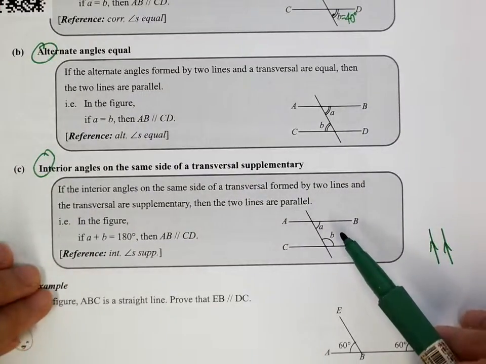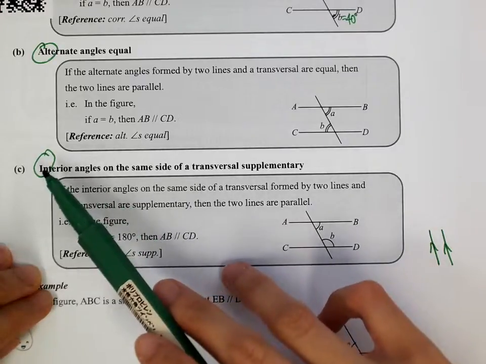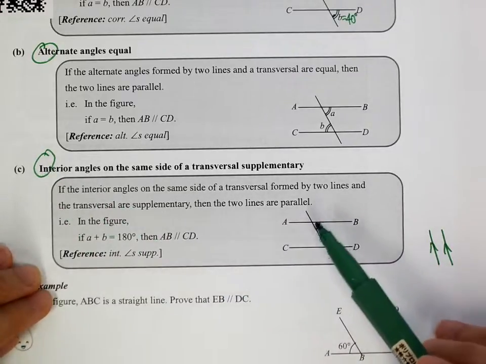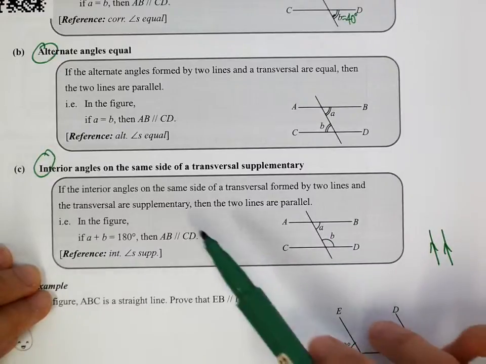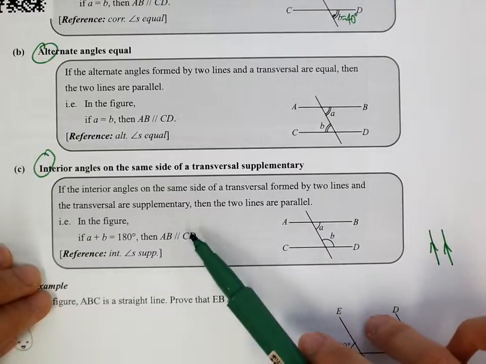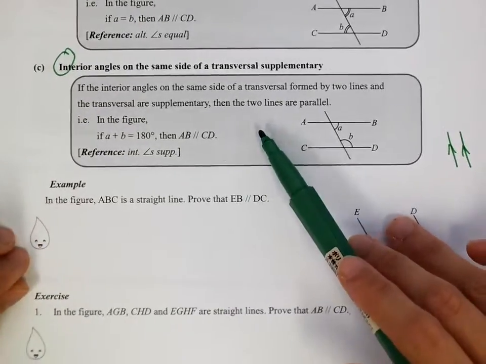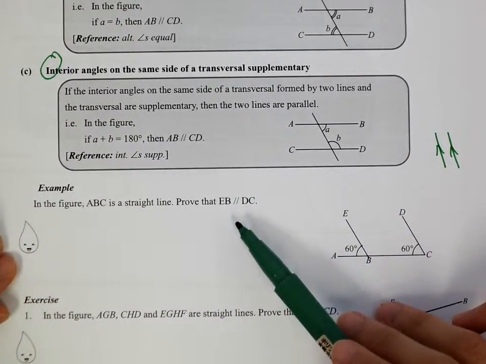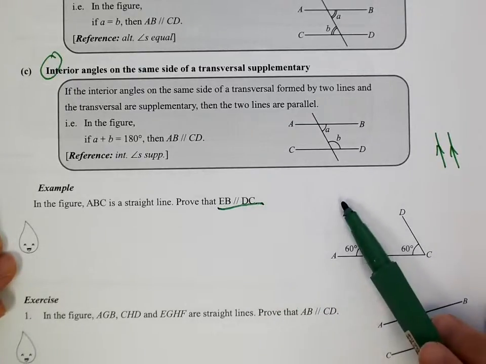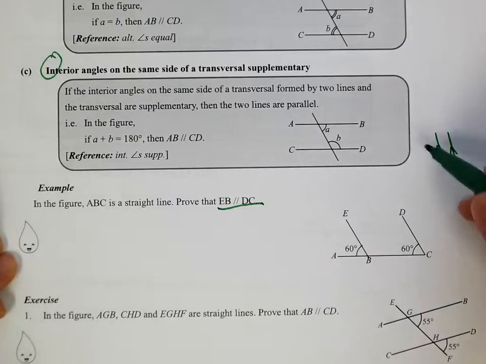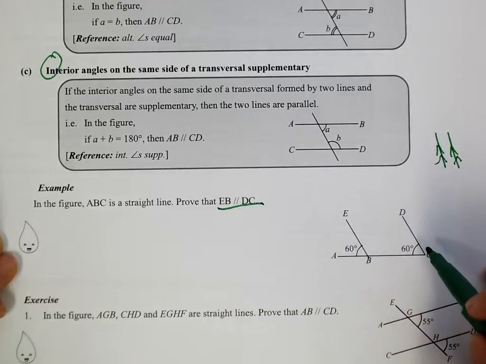The last one is method 3, which is about the interior angles. For this pair of interior angles, if we can find out that the sum of them is 180, then we know the two lines must be parallel. In this example below, we want to check if EB is parallel to DC. Remember, if you cannot find the arrow symbol, you must assume they are not parallel, and we are going to show that actually they are parallel.